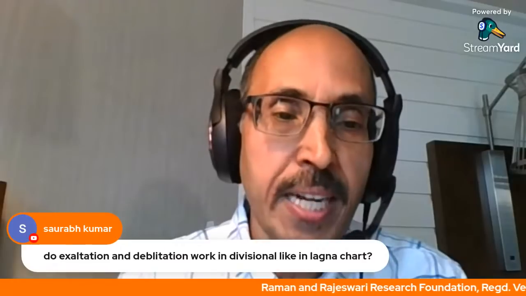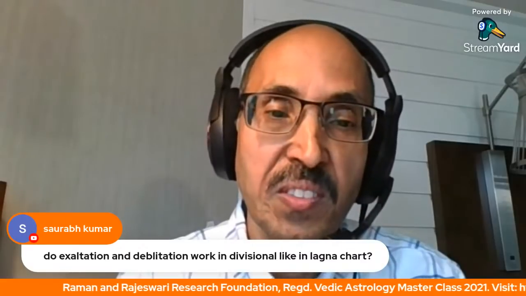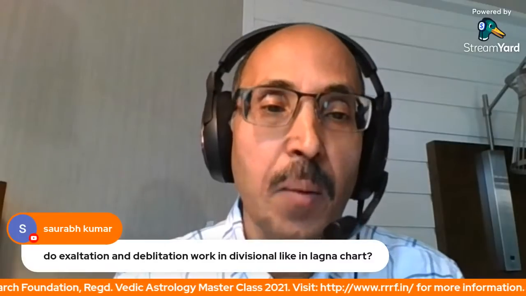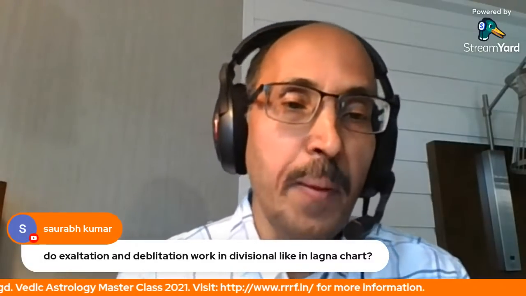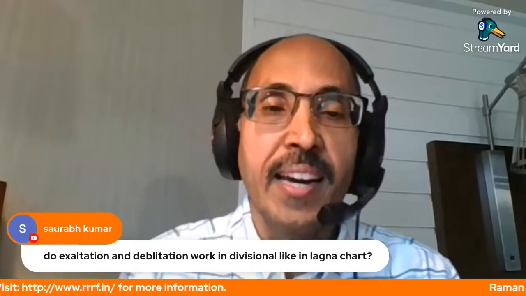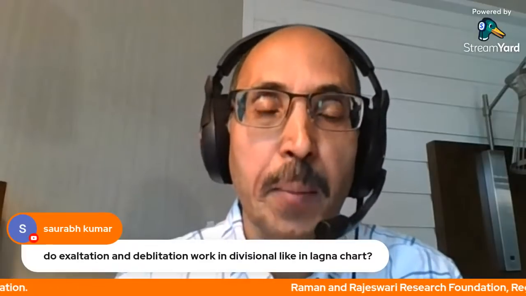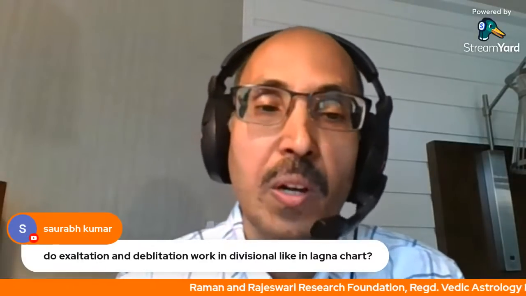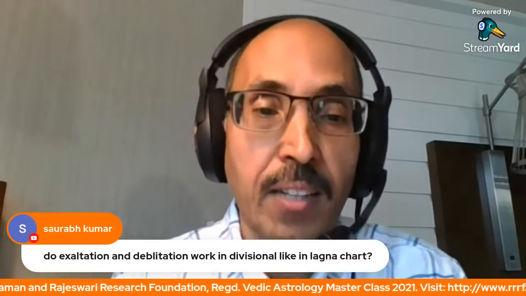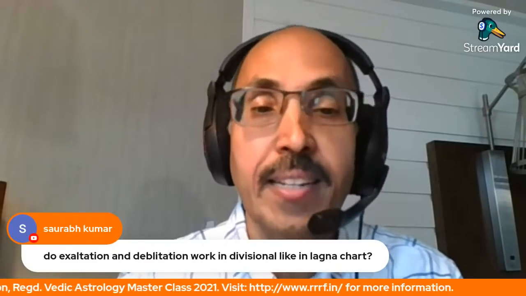Do exaltation and debilitation work in divisional charts like the Lagna chart? Yes, they do. For example, one of the balas that Parasara talked about, Vimshopaka bala, is based on whether a planet is in own sign or exaltation sign or Mula Trikona in various divisional charts. You count the number of divisional charts, and based on that, you find that bala. So there is precedent in Parasara for using exaltation and debilitation in divisional charts.